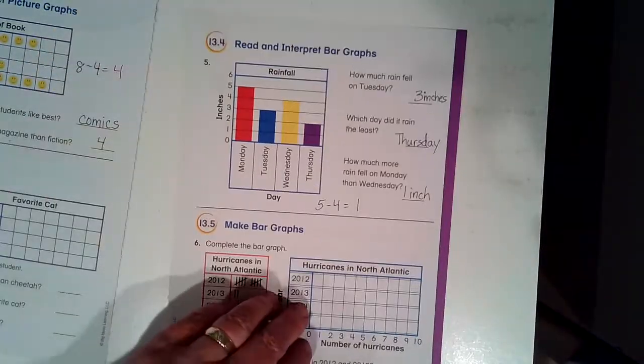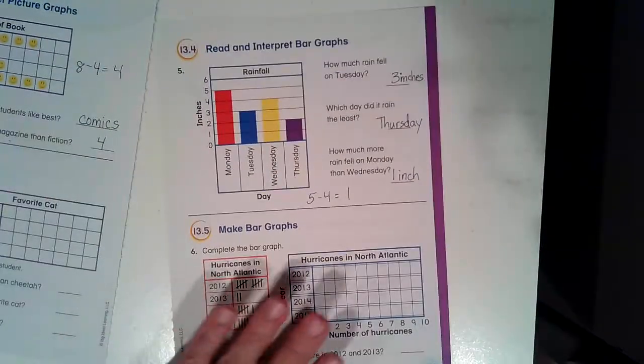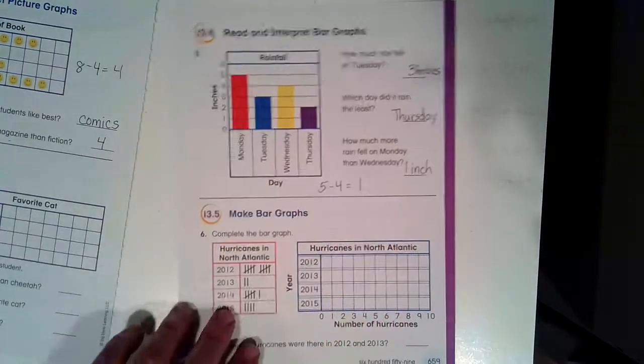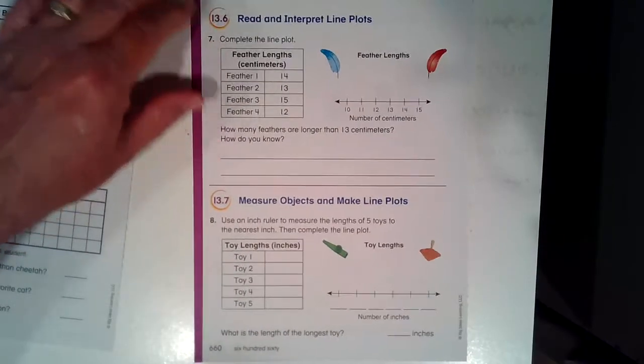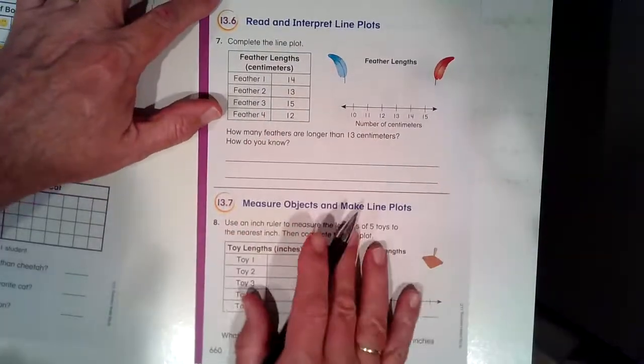All right. We may come back to this, but I might have you do that one on your own. All right. Read and interpret line plots.